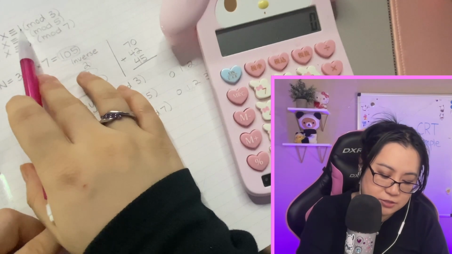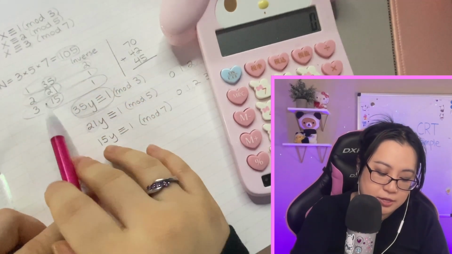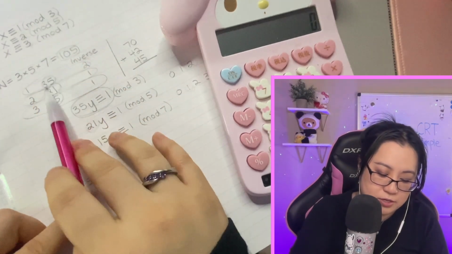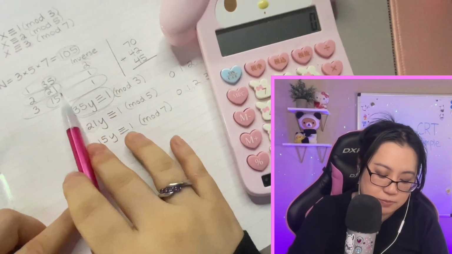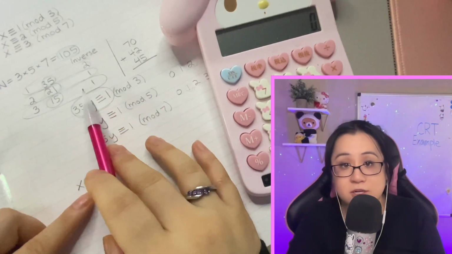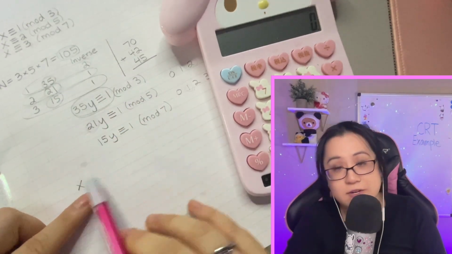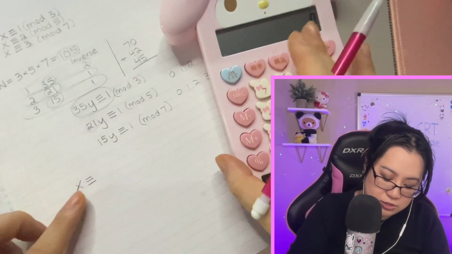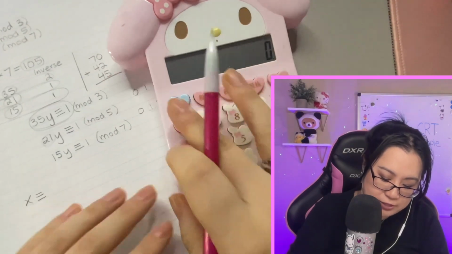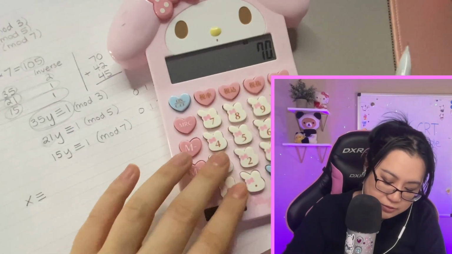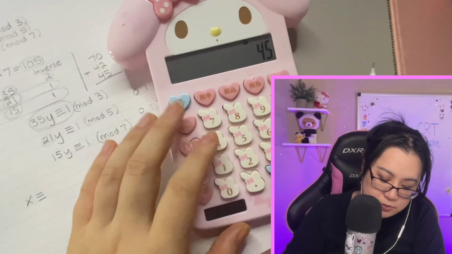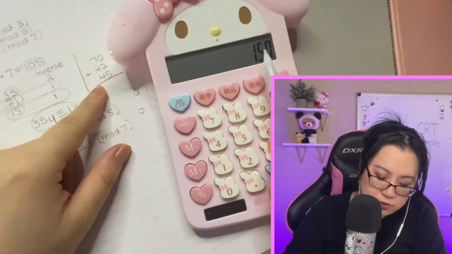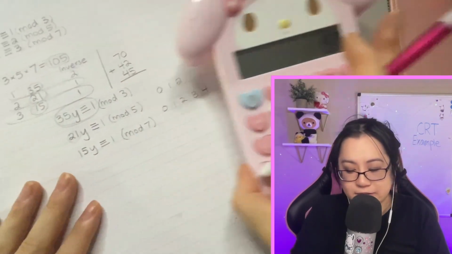So you could write C1, C2, C3, and this part would be n divided by n1, n divided by n2, and n divided by n3, and then the corresponding inverses. So you could write the summation of each of those products, but we already did it here, so we don't need the general formula for now. This is just our general algorithm. And we get 157. So 70 plus 42 plus 45 is 157.